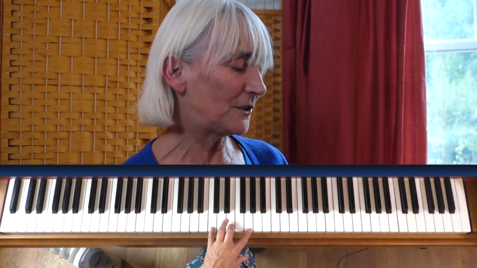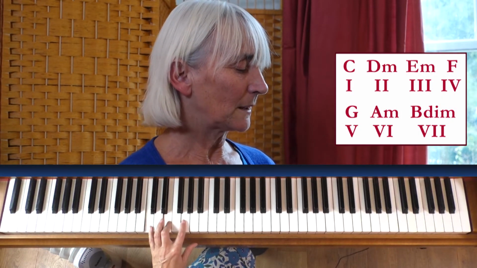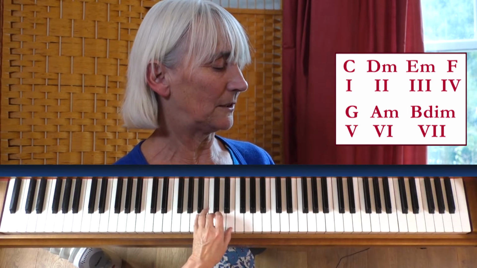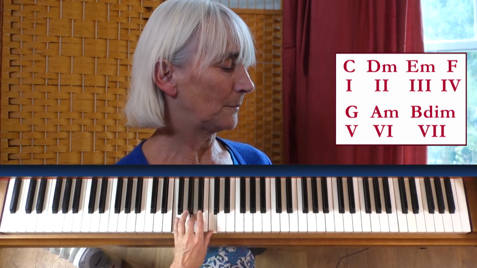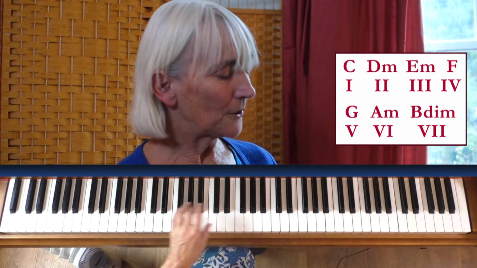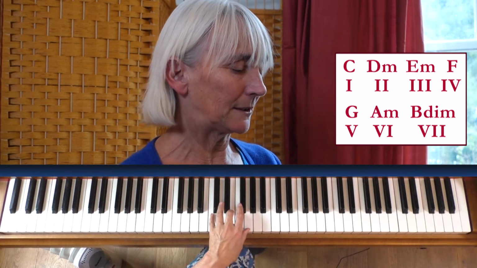Okay, so the 1-6-4-5, it basically means, here we are in the key of C again. We've got our chord 1, here's our chord 6, 1, 2, 3, 4, 5, 6, and 4, and 5. But what we're going to do is, rather than leap around the piano, we're going to put them in a little pattern like this.